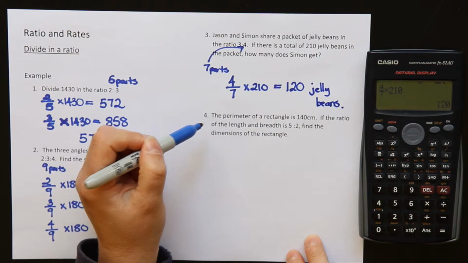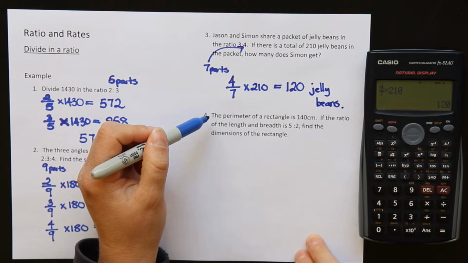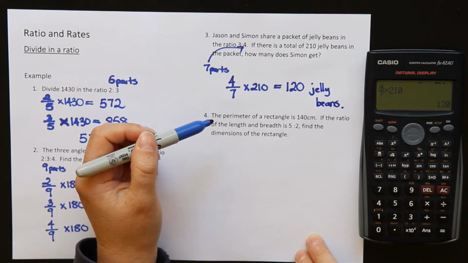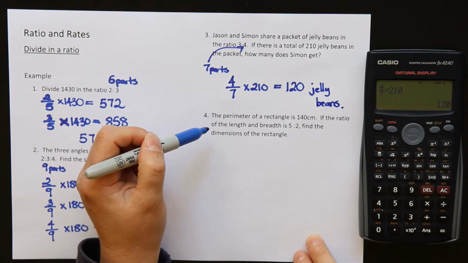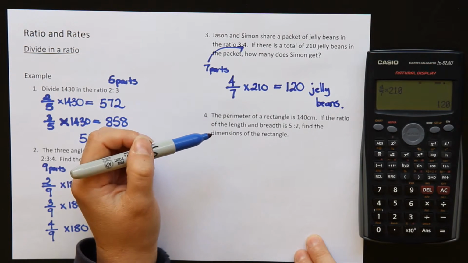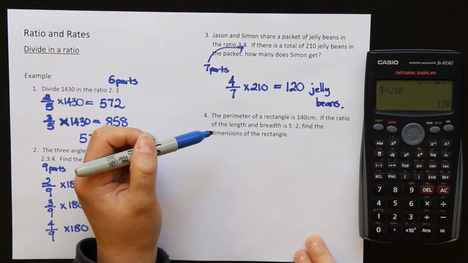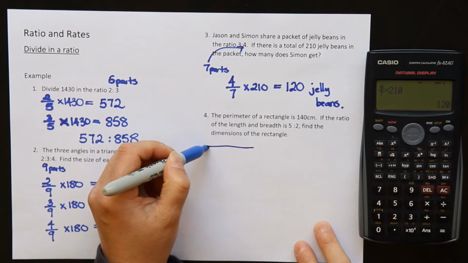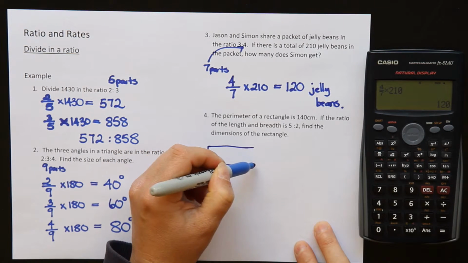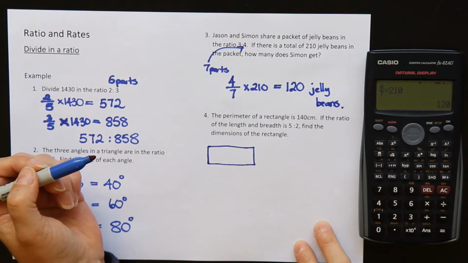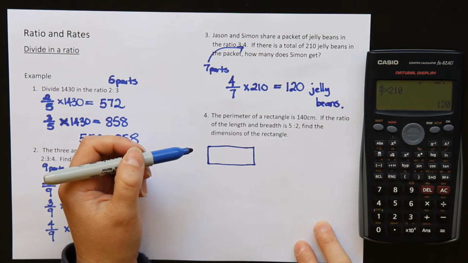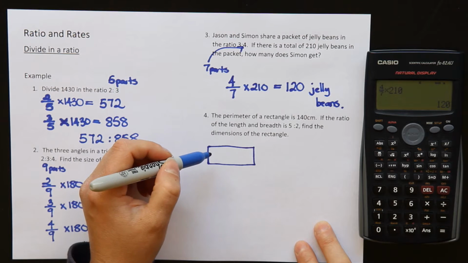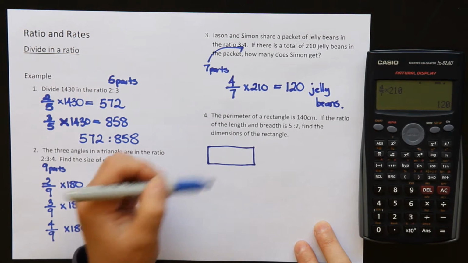Okay, question 4. The perimeter of a rectangle is 140 centimeters. If the ratio of the length and the breadth is 5 to 2, find the dimensions of the rectangle. So sometimes when you're talking about shapes, it can help to have a little diagram. Here is my rectangle. When you're doing perimeter, you're talking about adding up all the sides.